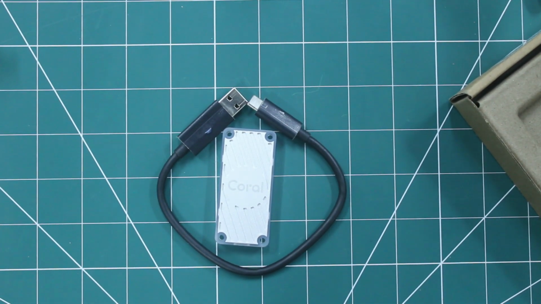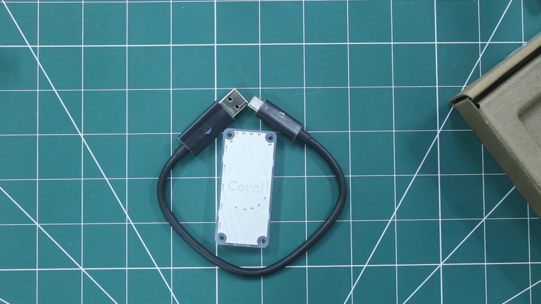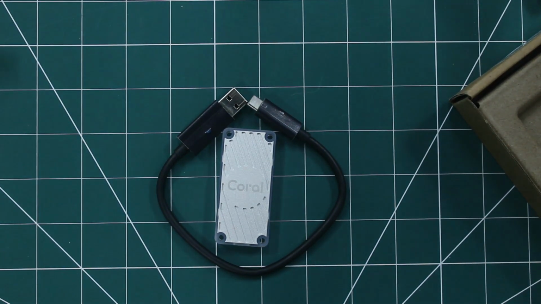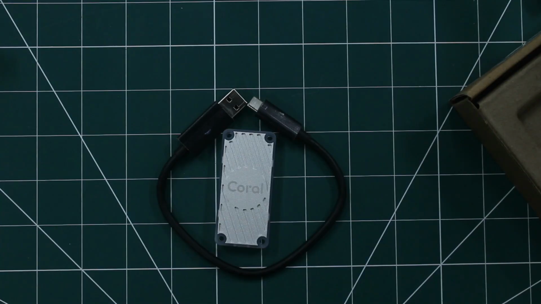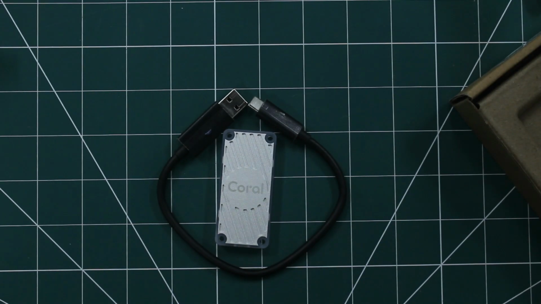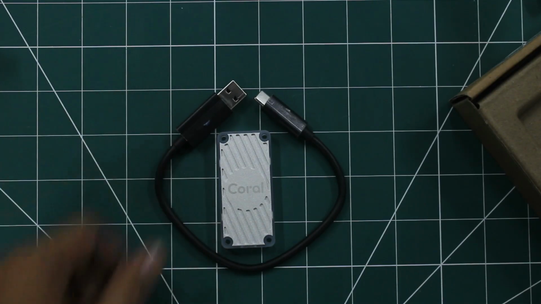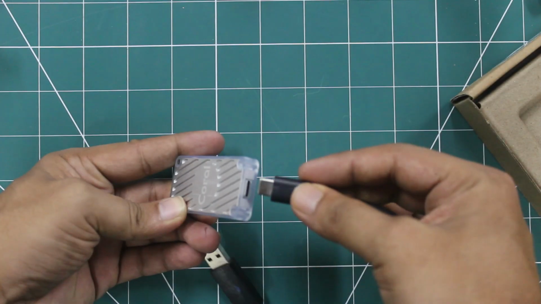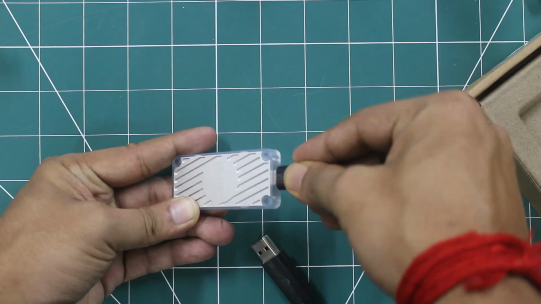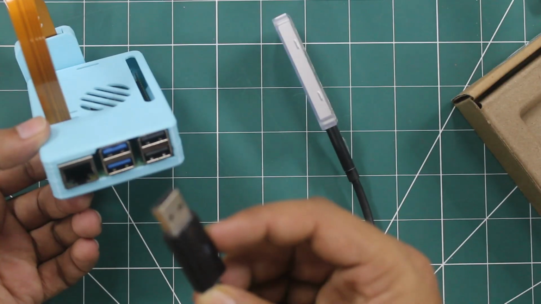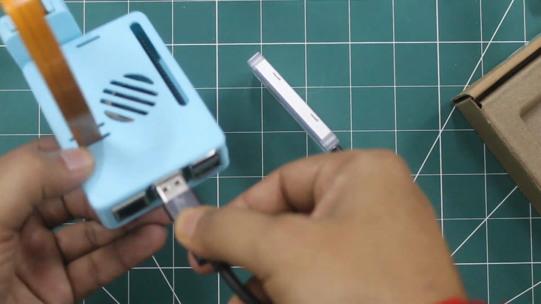So it is an AI accelerator that basically does all the maths needed for AI. That's it. Okay, so I'll just quickly connect this accelerator with a Raspberry Pi 5. I'll connect one end with the Coral, another end with the Raspberry Pi 5.